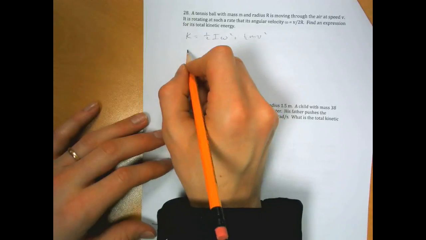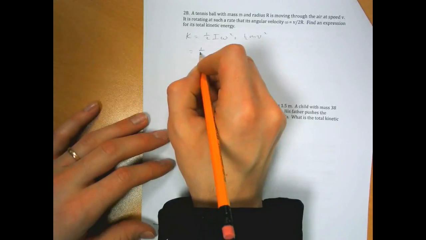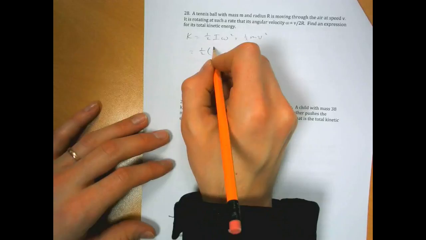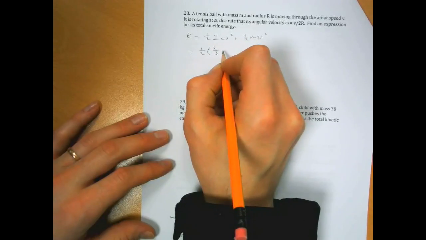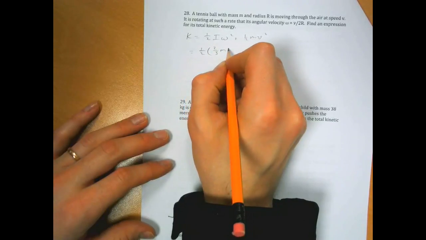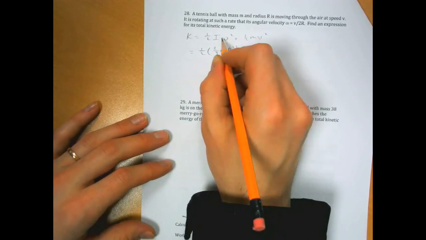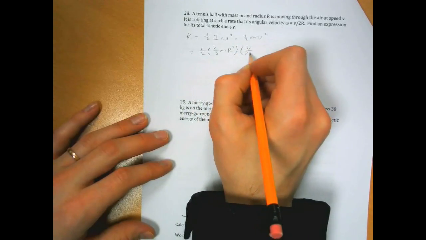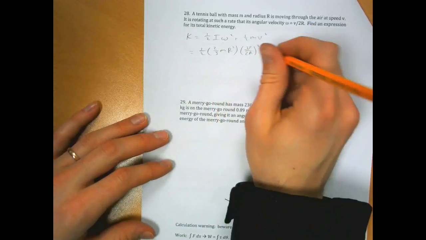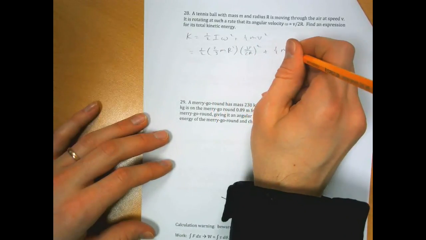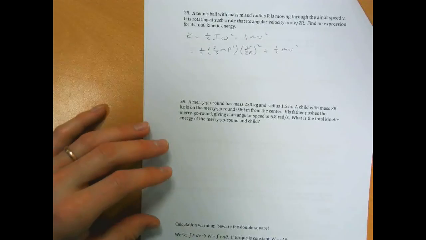Tennis ball, the closest approximation for that is a hollow sphere. A hollow sphere has a moment of inertia of 2/3 mr squared, and I said that omega is v over 2r, squared, and then the translational kinetic energy is just 1/2 mv squared.